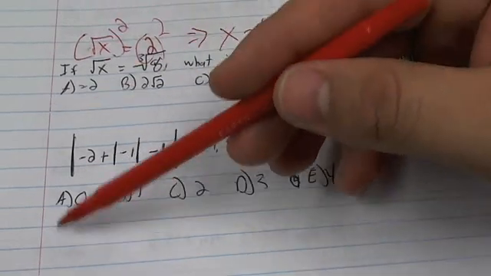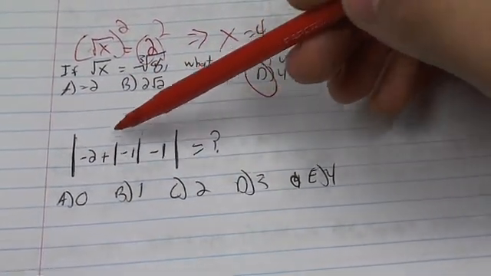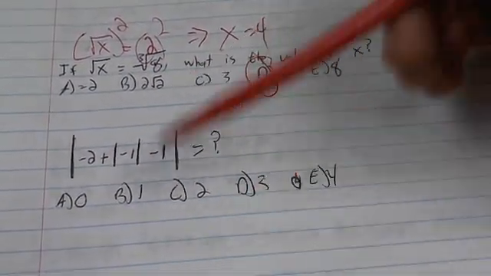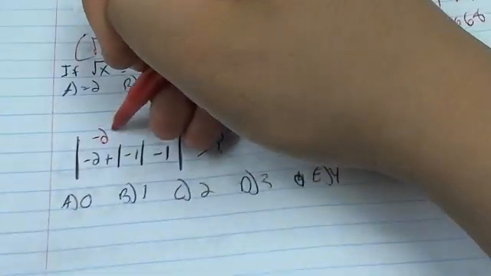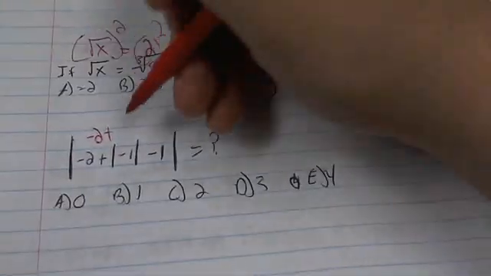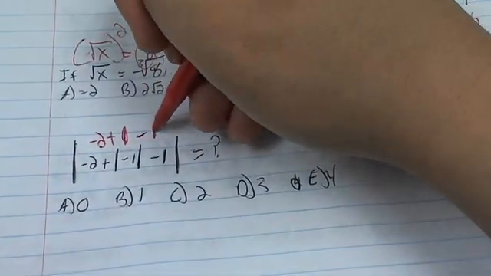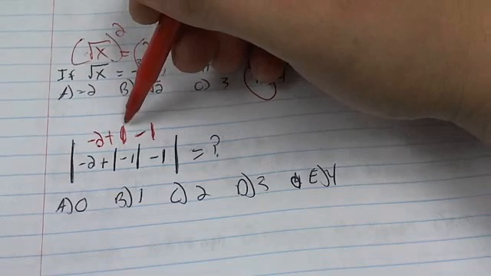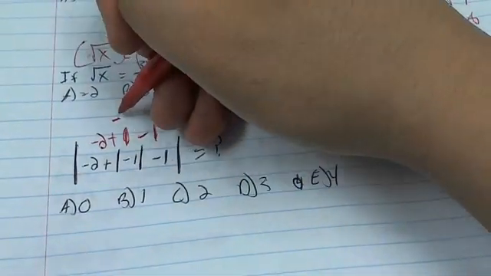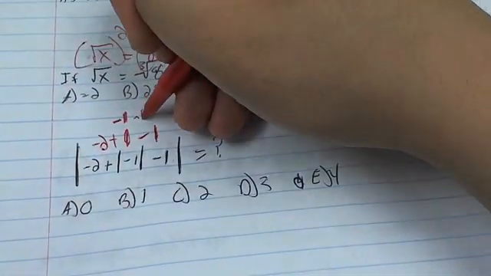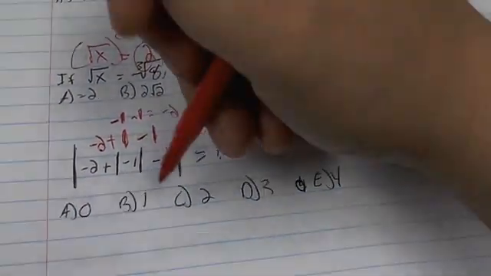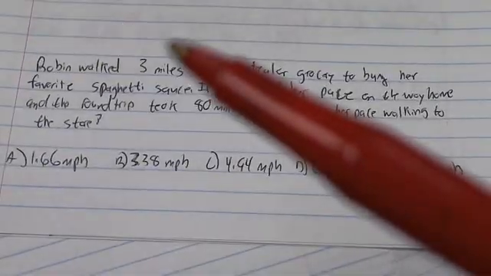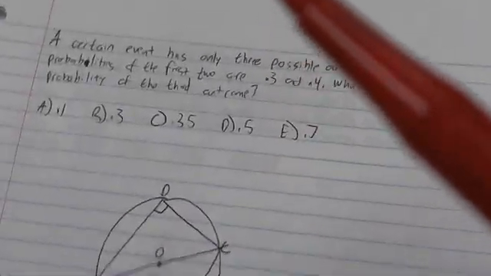So what is the absolute value of negative 2 plus the absolute value of negative 1 minus 1? Alright, so you always work inside out. If you have negative 2 plus the absolute value of negative 1, that is 1, minus 1. So you have negative 2 plus 1, which is negative 1. And negative 1 minus 1 is negative 2. But we have the absolute value of negative 2, which is 2. So the answer is 2. Pretty simple. A little bit harder. Just a tad bit.